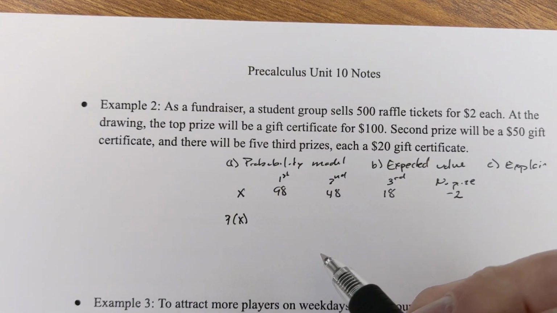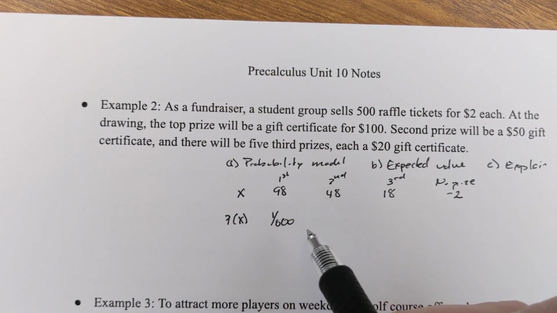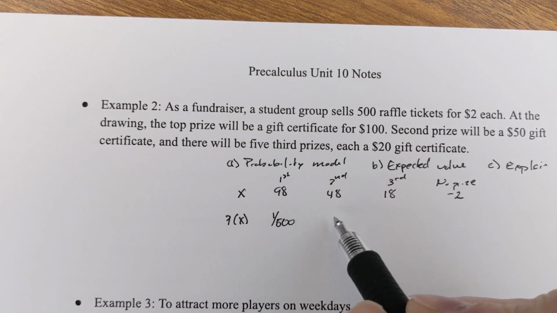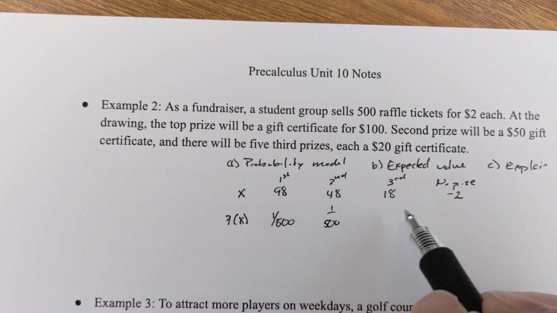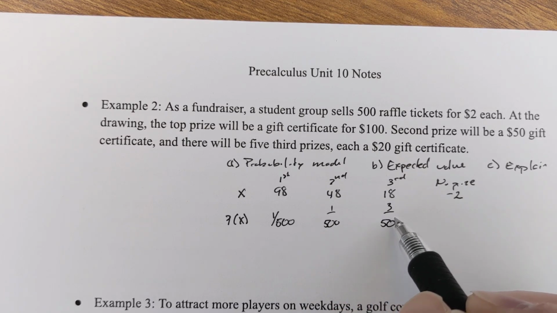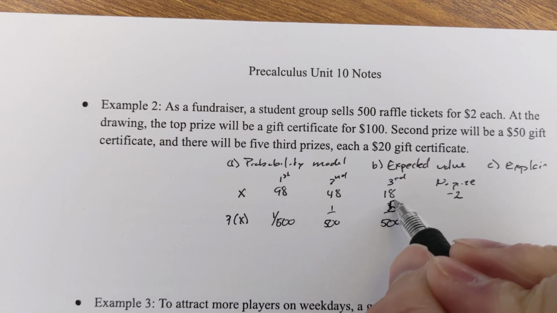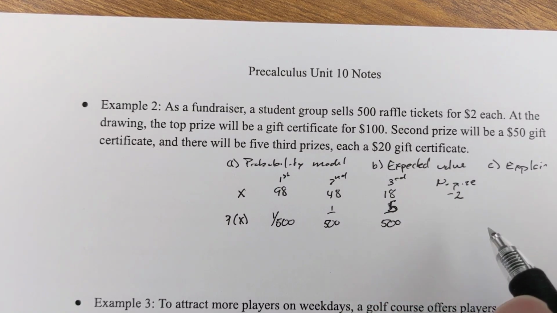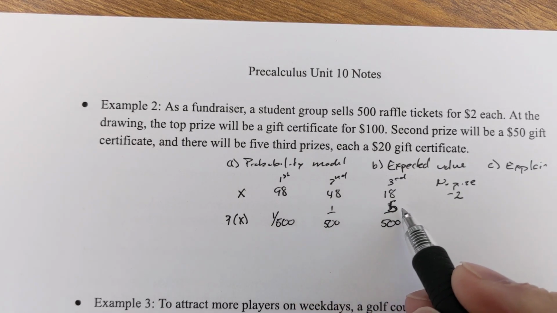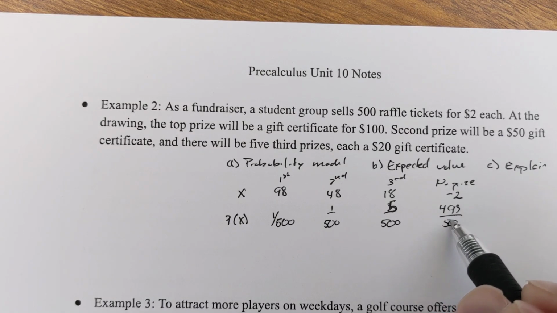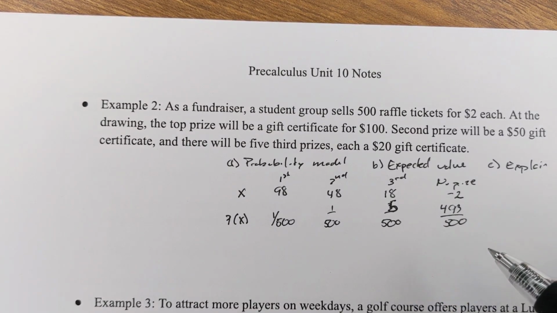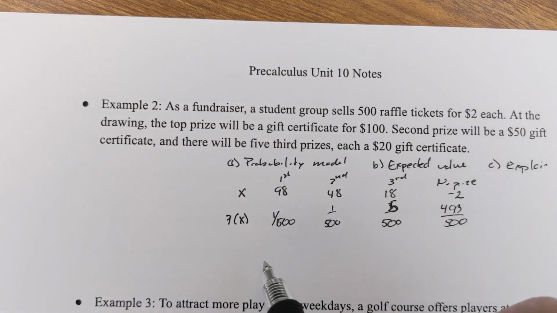The probability here is 1 out of 500 for the winning first prize ticket. There is a second prize, so 1 out of 500. Third prize is 5 out of 500, since there are 5 third place tickets. That means 1, 1, 5 tickets win, which is 7, so no prize would be 493 out of 500.